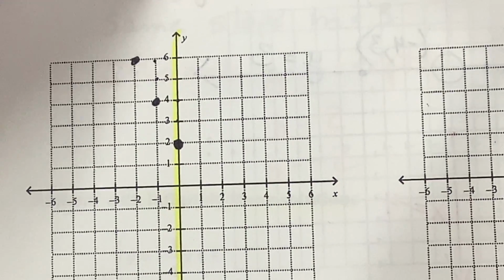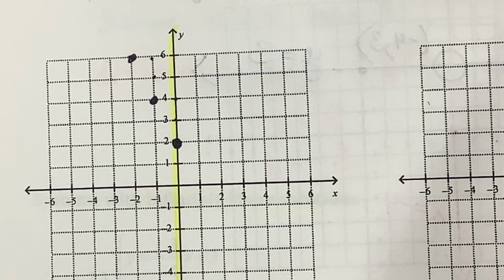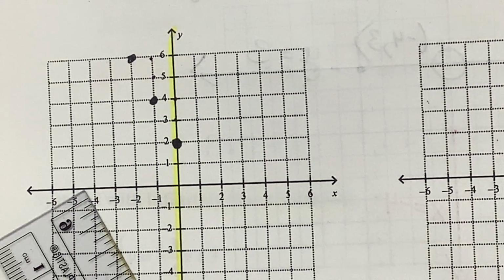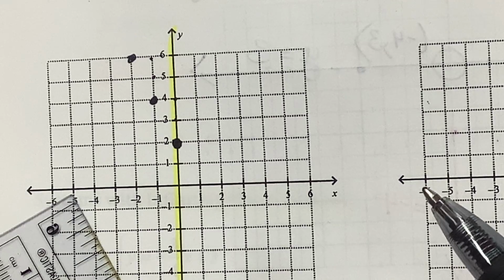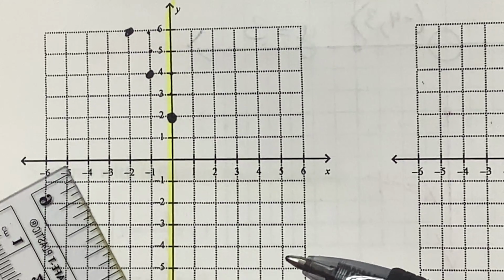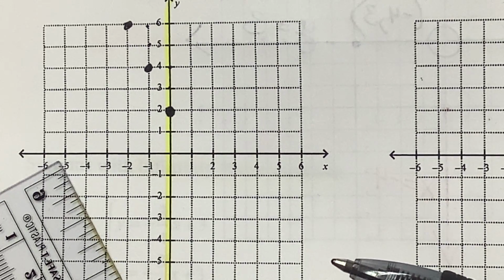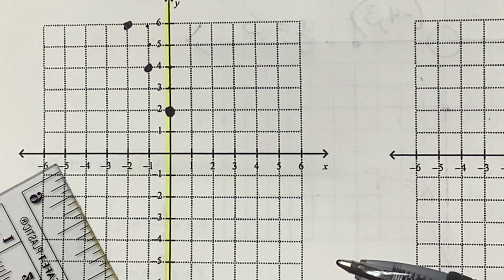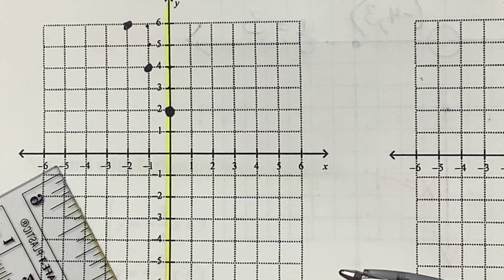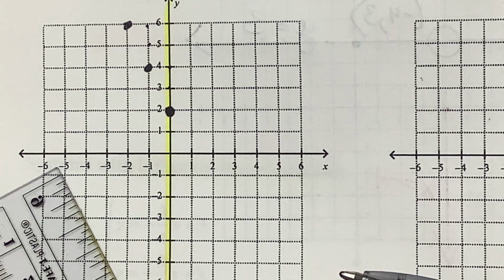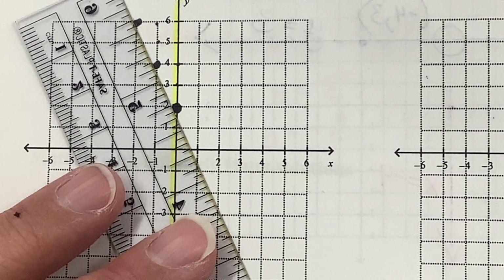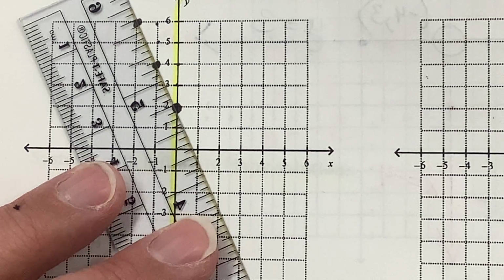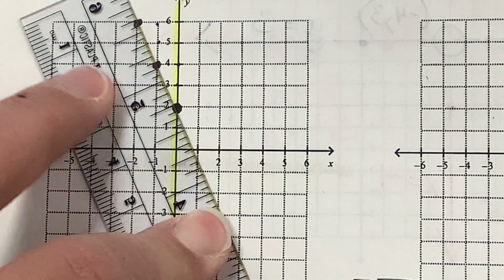Now, I'm halfway across the grid, or what do you call this? The background. Don't call the background the graph. The line is the graph. You can call the background the grid, which is what I usually call it. Oh well, it went out of my brain. It'll come back. So now I'm going to connect those 3 points, and I'm going to draw my line.